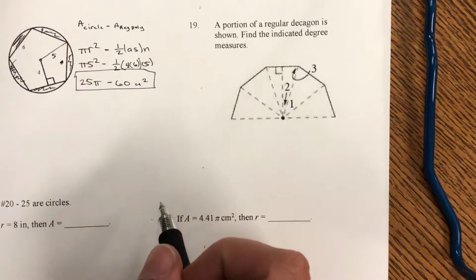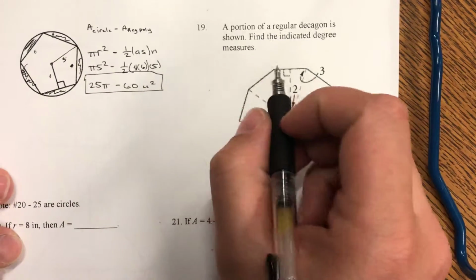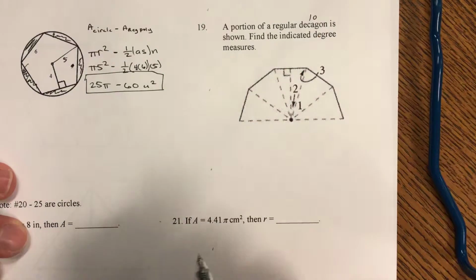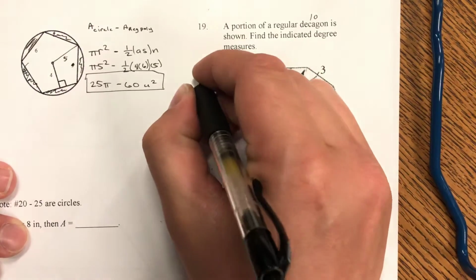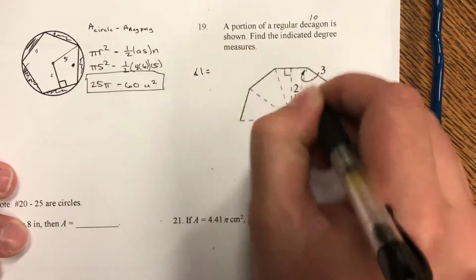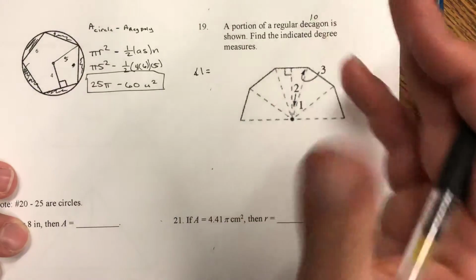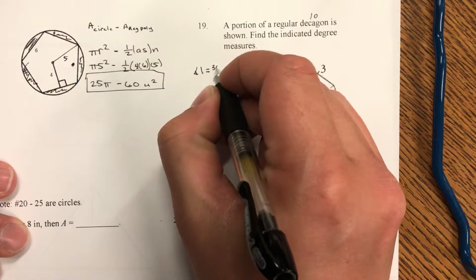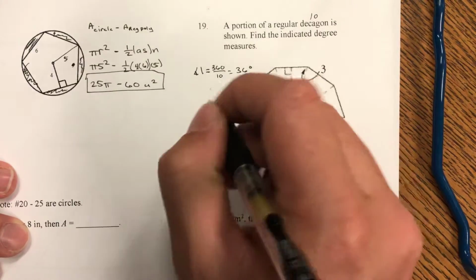If we look over here, we had these similar problems last on, let's say, Monday. Portion of the regular decagon, remember a deca is 10. As shown, find the indicated angles. So angle 1, if you draw a circle around the center of any polygon, you create a circle with however many sides, pieces of pie. So we're just going to take 360, divide by 10. That means angle 1 is 36 degrees.